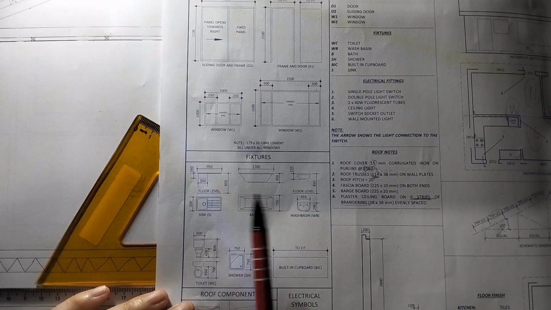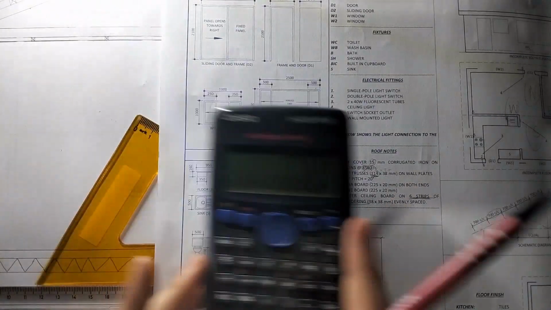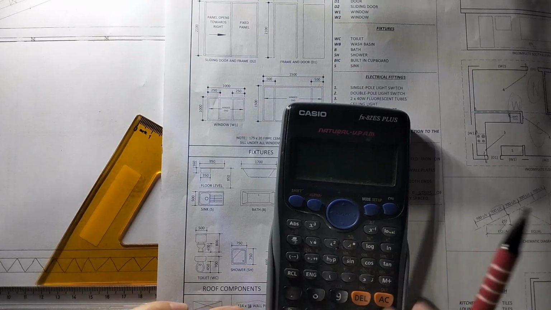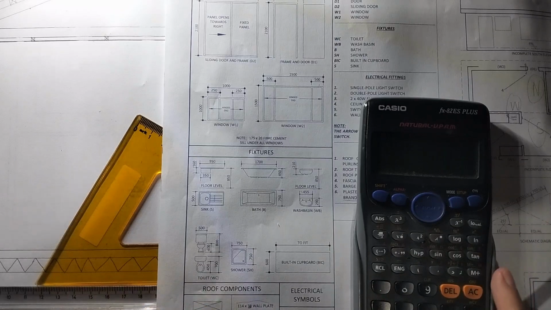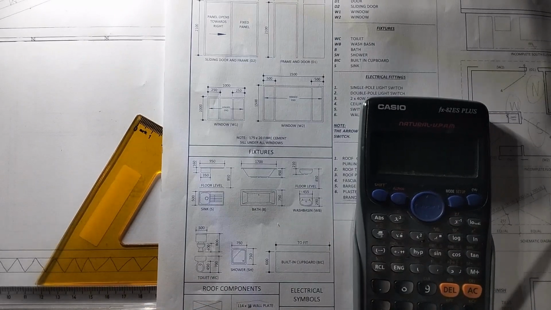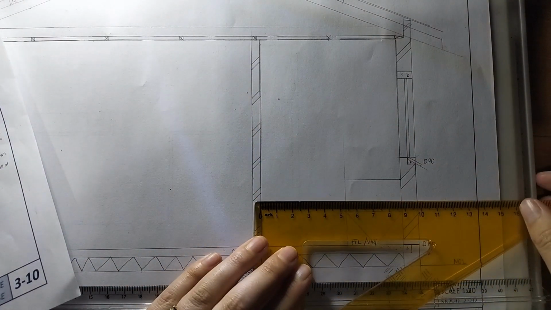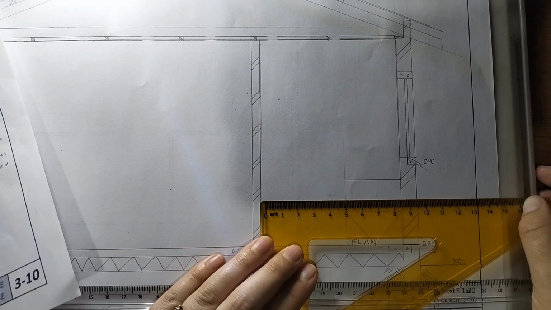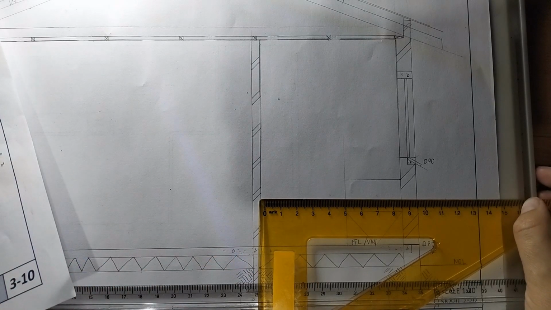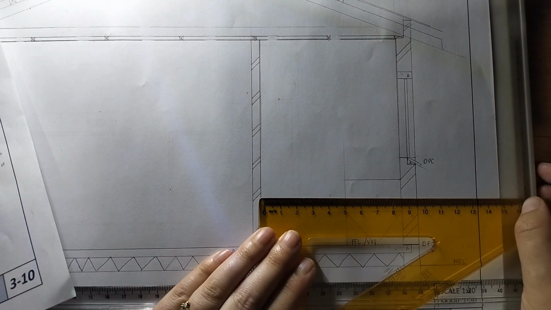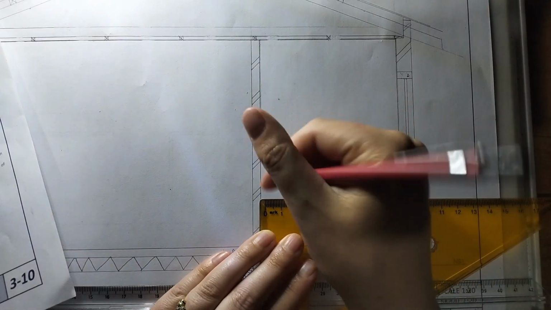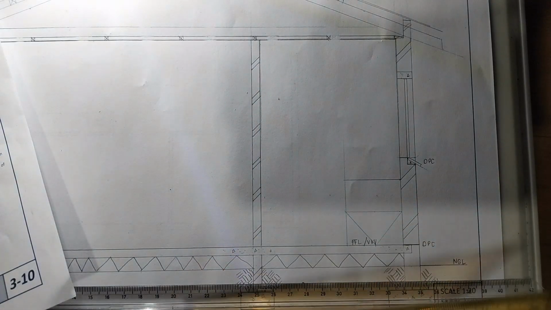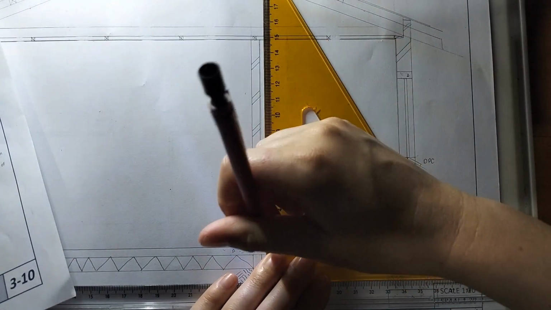So the bath is 1,700 divided by 20, so it's 85. Okay, so 85, so mine will be till here. I'm just going to draw a line over there.